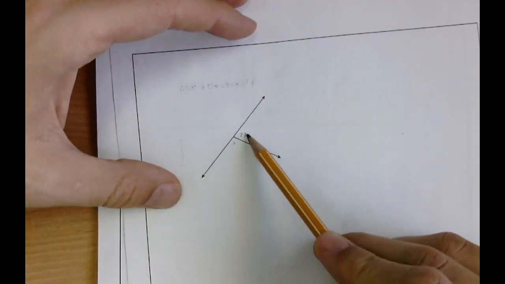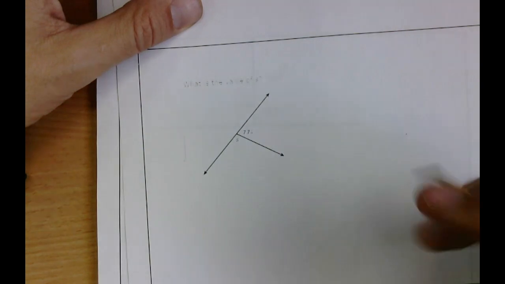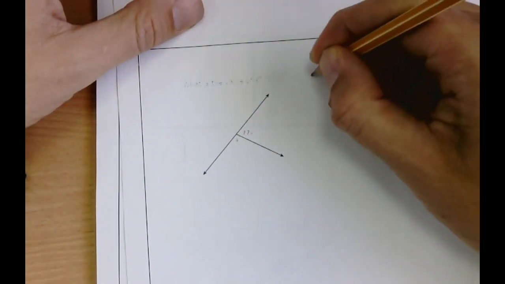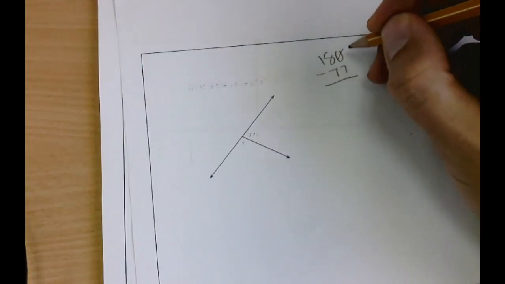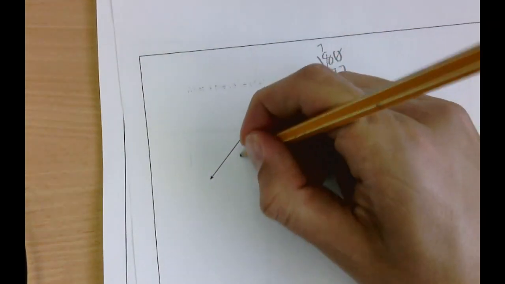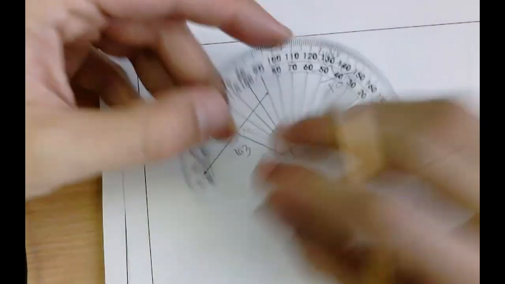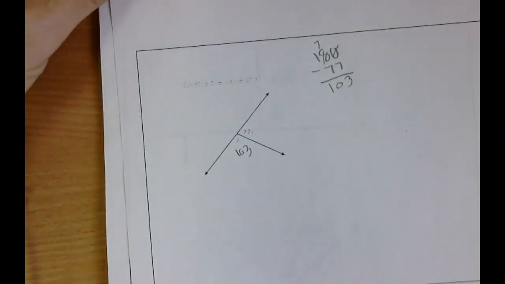So I know this is 77. What is S? Well, one trick to figure out what S is is simply taking 180, subtracting 77. So I subtract these, I get 3, I get 7, so I end up with 103. So my missing angle measure is 103. Notice how this is not a 103-degree angle. It's not to scale. So using a protractor in this case will not work.